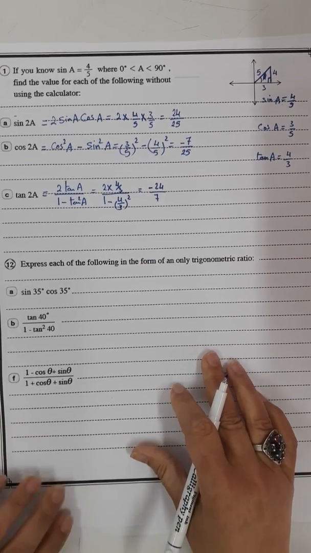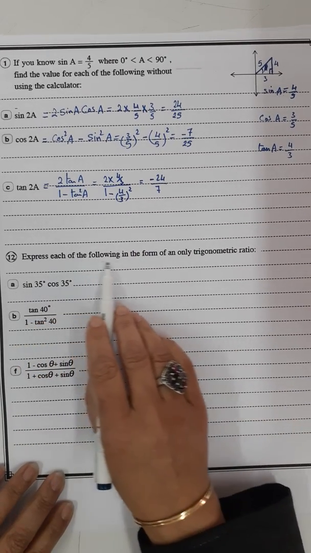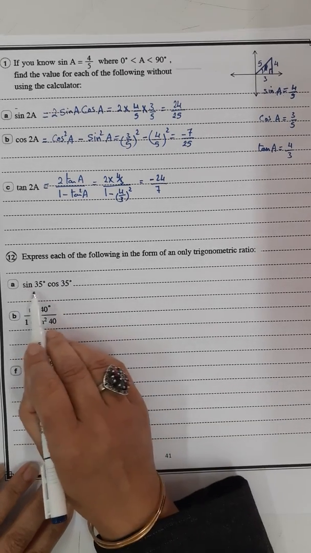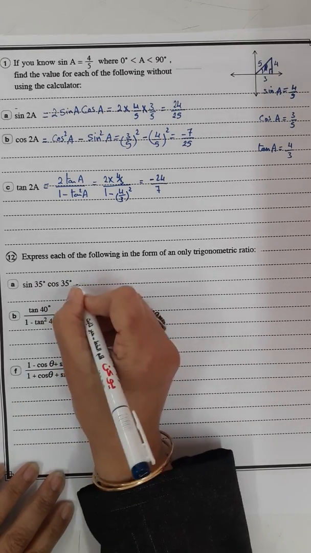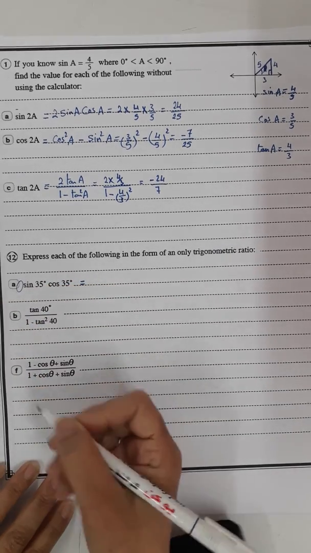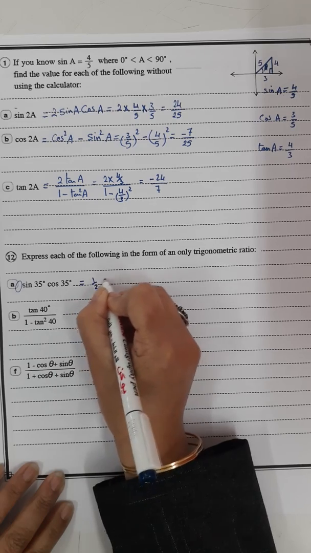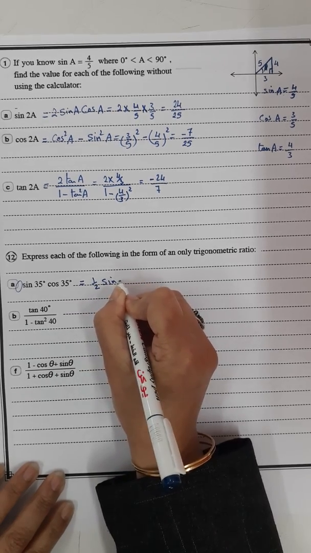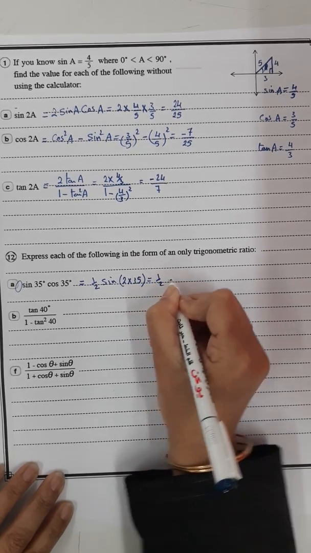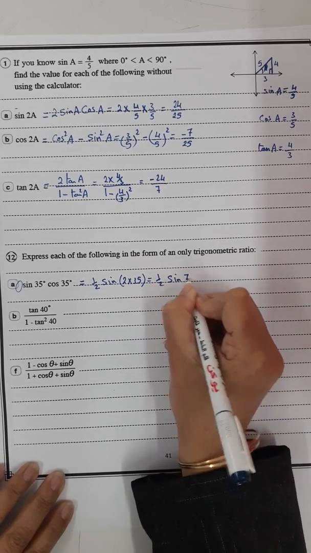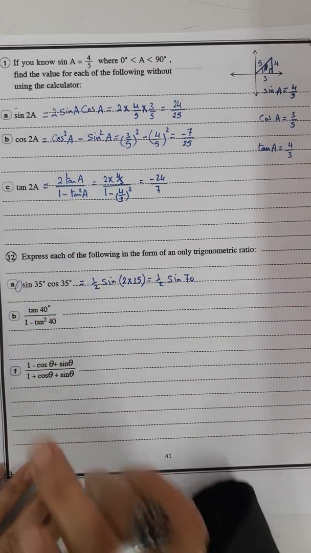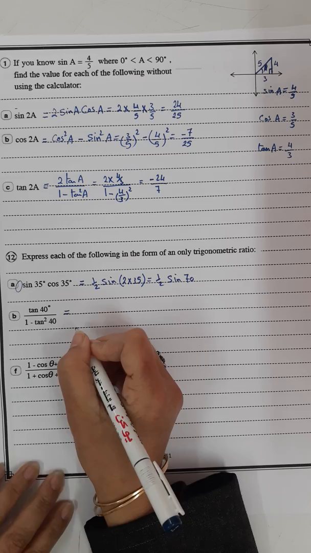Okay, then express each of the following in the form of only one trigonometric ratio. We have here sine 35 cosine 35, which is the rule of sine double angle, but we don't have any 2 beside it. So this is called half sine double angle. Double angle meaning 2 times 35, so half sine 70. But we don't need any numeric answer here. He asked me to express only, not to find the value.